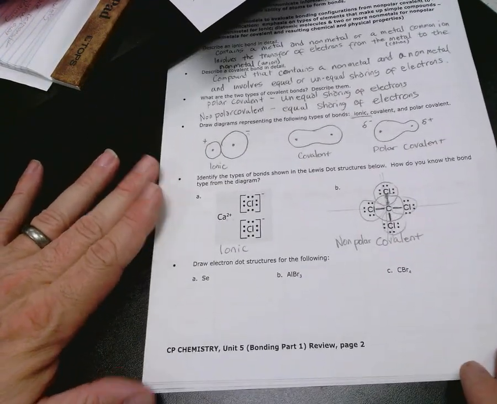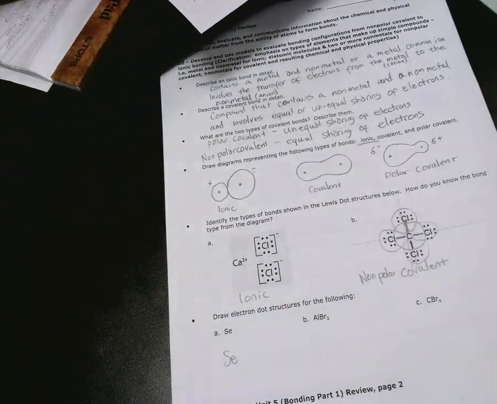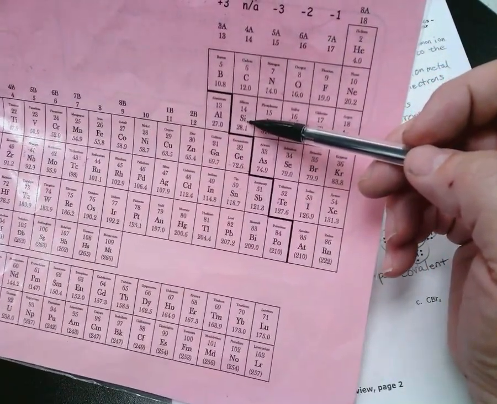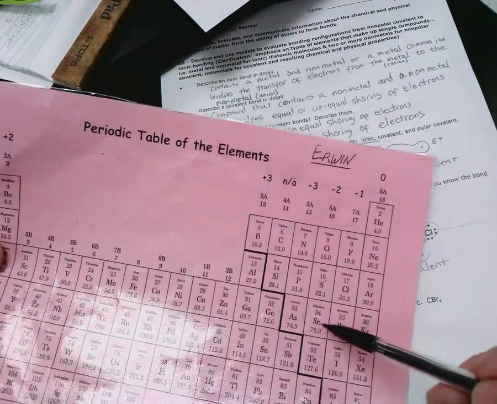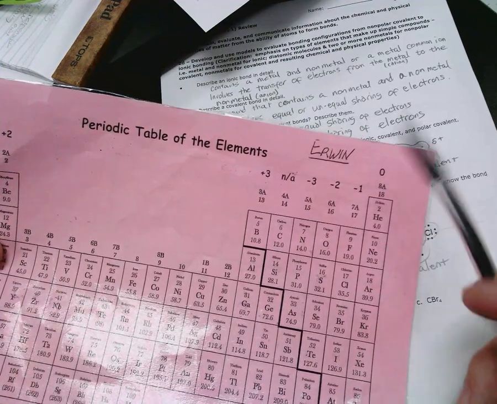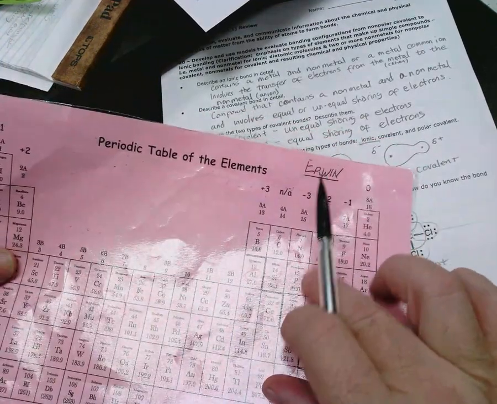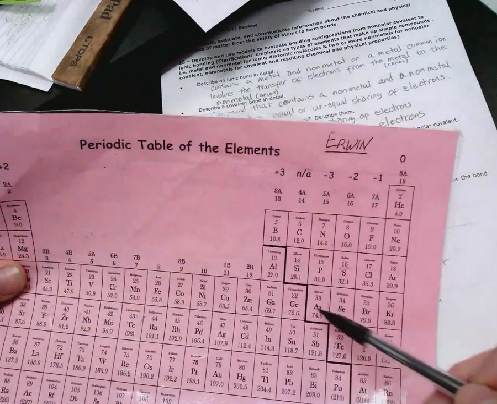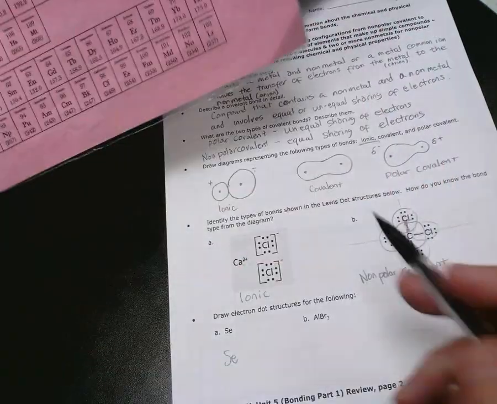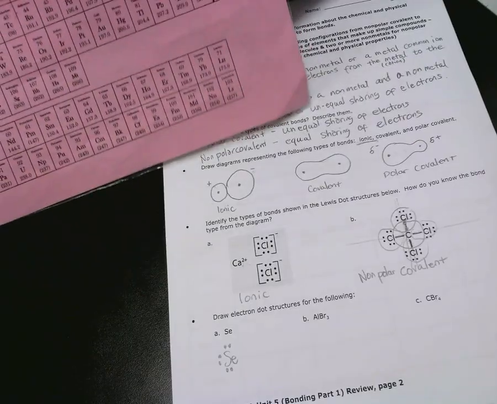Draw electron dot structures for the following. All right, so I have selenium. Y'all have to be careful about your Se's, your Si's, and your S's. I see people putting S for silver, or for silicon, or for selenium. Make sure that you're looking at the right thing. So selenium, Se, right there. And it has 6 valence electrons, so I'm going to put 6 dots around this right here. And that is the Lewis dot structure for selenium.